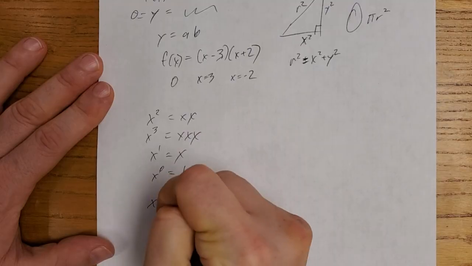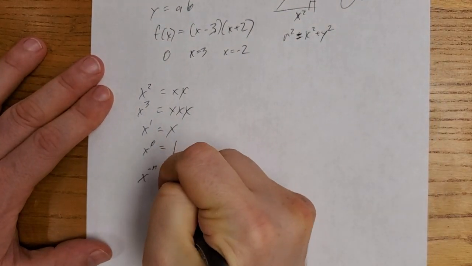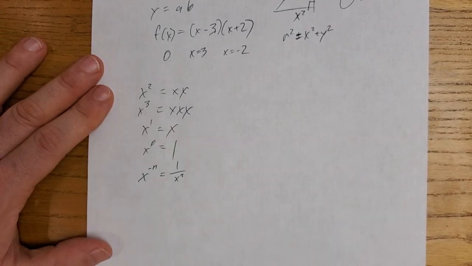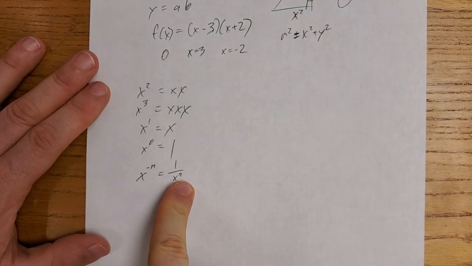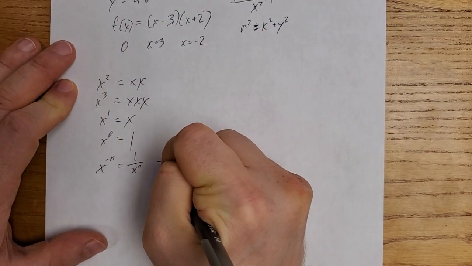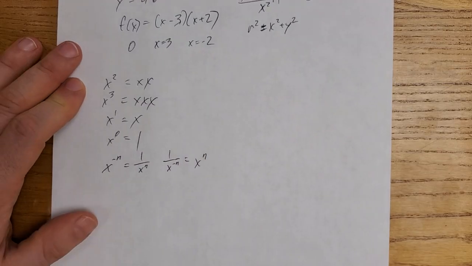Anything to a negative power is just the reciprocal to the same power, but positive. And it also works in reverse. If you have a negative exponent on the bottom, you can just bring it up to the top.